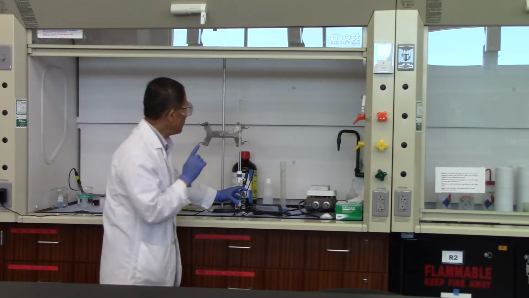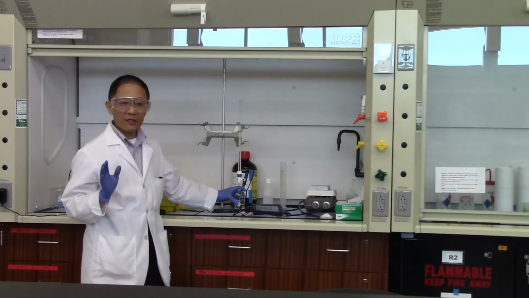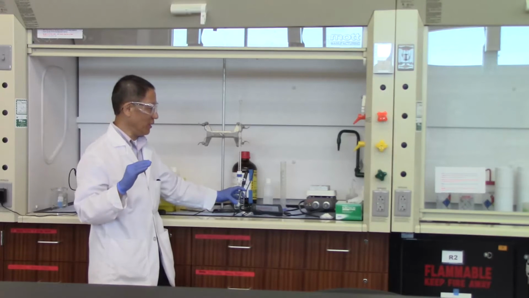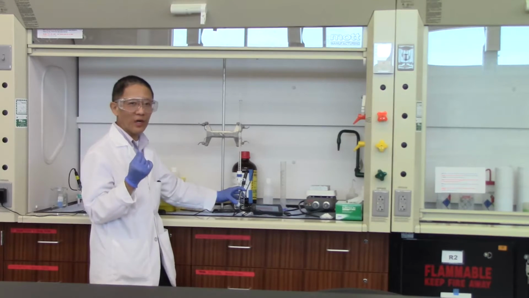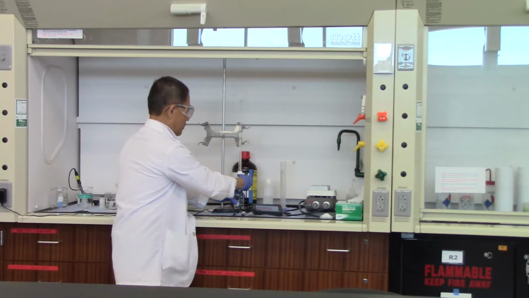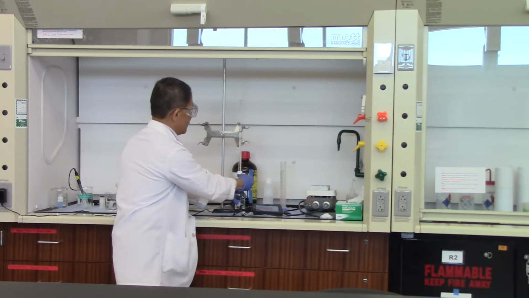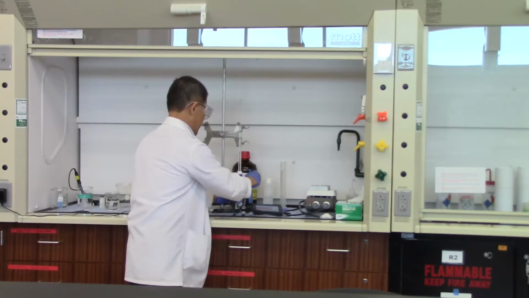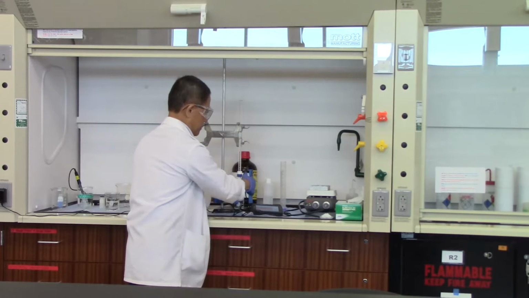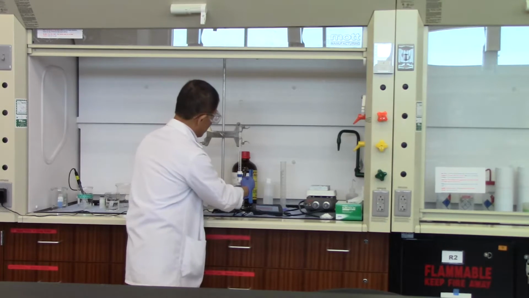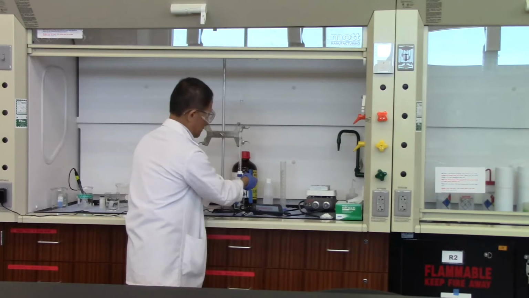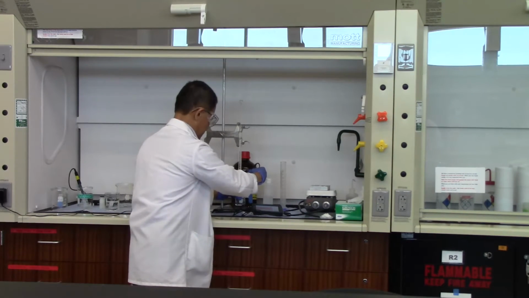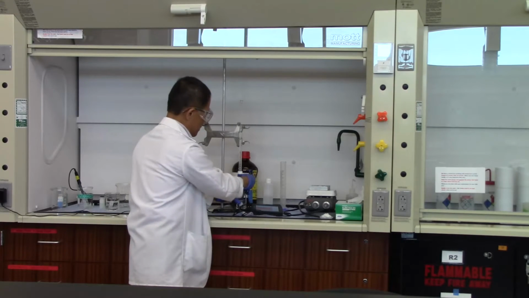So we've added 5 milliliters of sodium hydroxide now. The pH is at 4.99. So almost a 1 unit jump. Okay? So we can keep going with another milliliter. Two mils in.